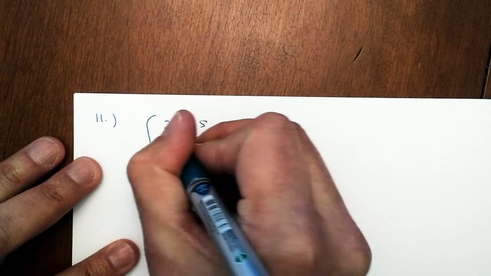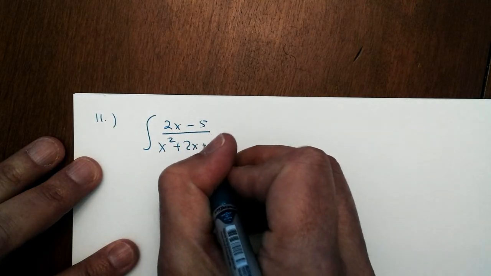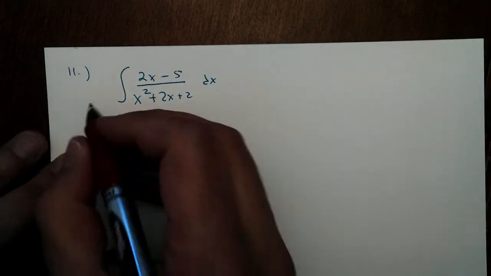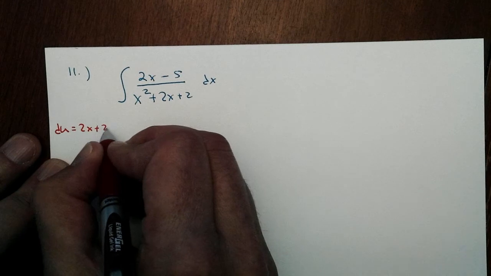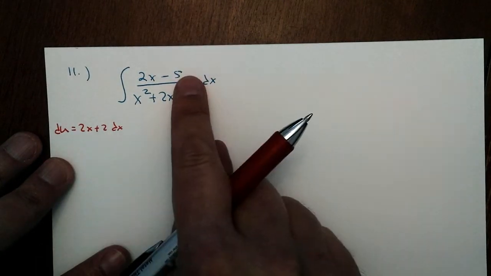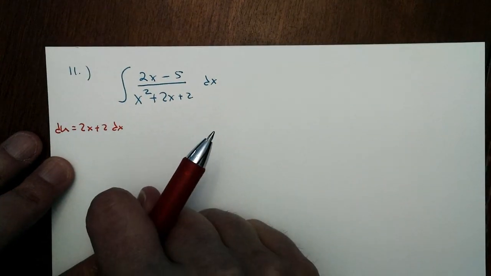The next integral is (2x minus 5) over (x squared plus 2x plus 2) dx. Now this is tricky. This is not a u substitution, because if we try u, our du would be 2x plus 2 dx. But this is the one that was really close to a u substitution. If that minus 5 were a plus 2, I could do u substitution.